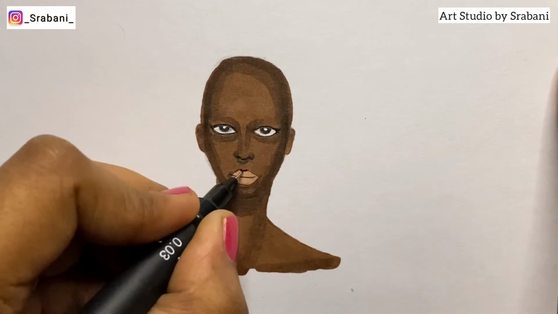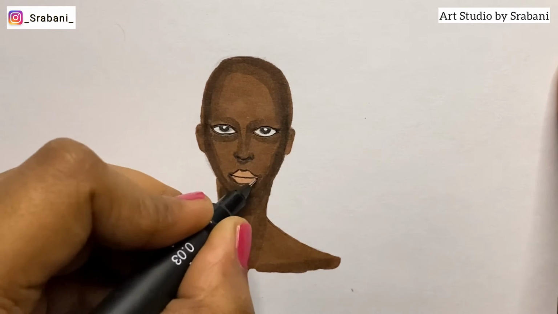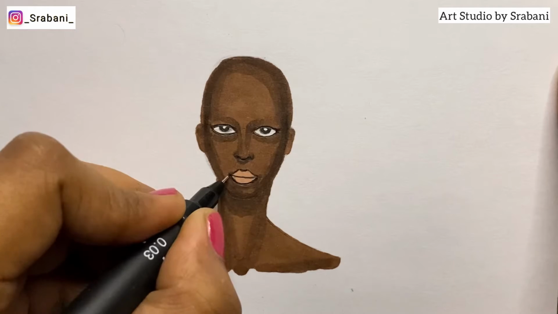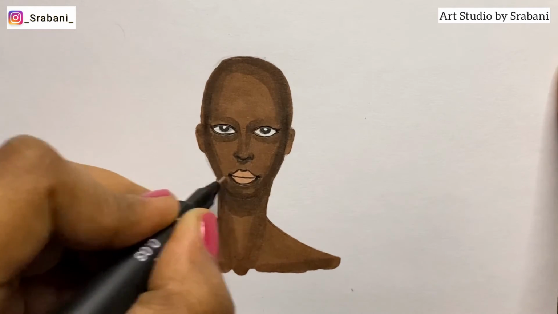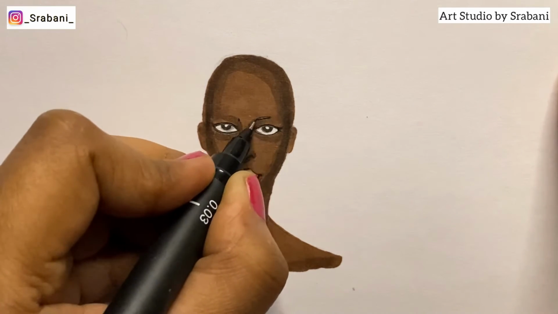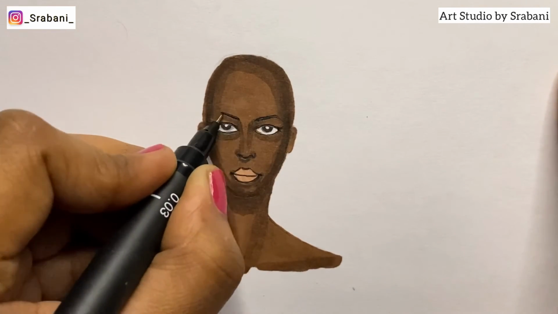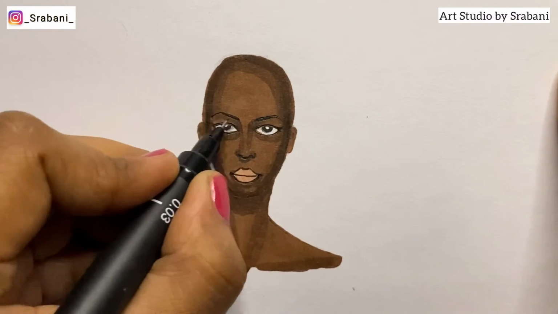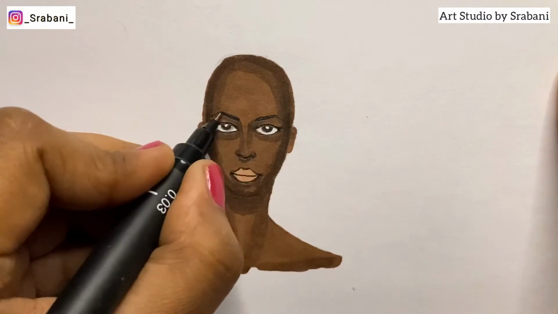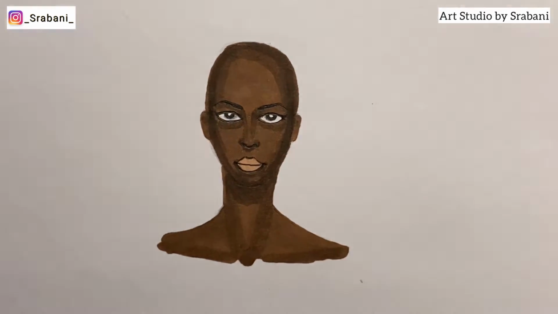Yes, definitely, if you are planning to create something like a smoky eye effect or a little bit more blurry effect, you can use the pencil, but a fine liner would help a lot to give that more precise detailing. Especially if you are a beginner, you can just keep a single fine liner, that is 0.03 or 0.05, in your kit, and it's going to be of great help.